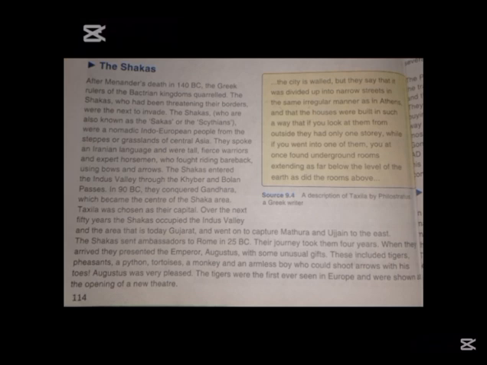The Shakas, who were also known as the Sakas or the Scythians, were a nomadic Indo-European people from the steppes or grasslands of Central Asia. Students, nomadic people are those people who don't live in a certain place. They just travel from one place to another, moving according to their conditions. They spoke an Iranian language and were tall, fierce warriors and expert horsemen who fought riding bareback using bows and arrows. So Shakas were warlike people.